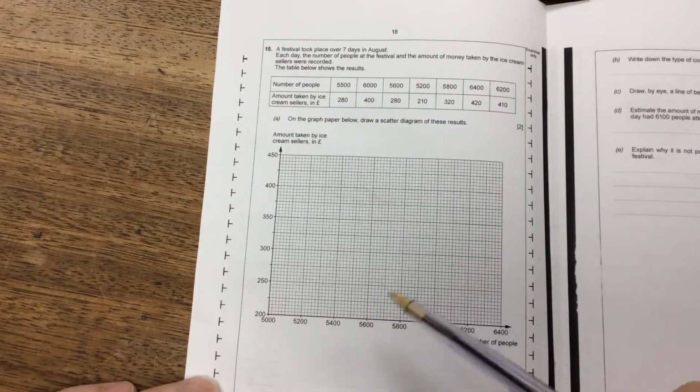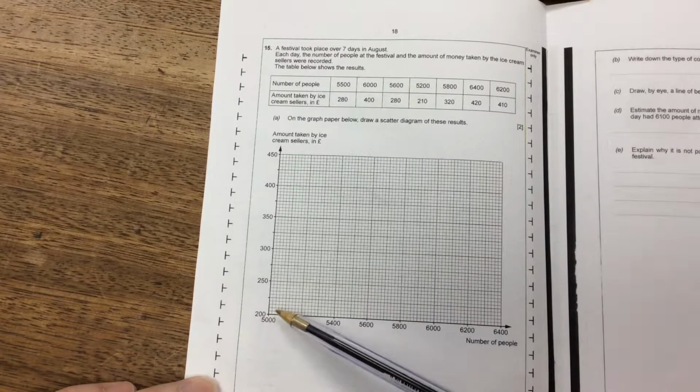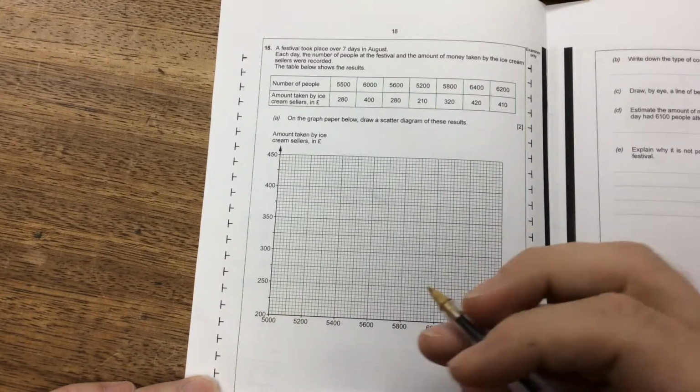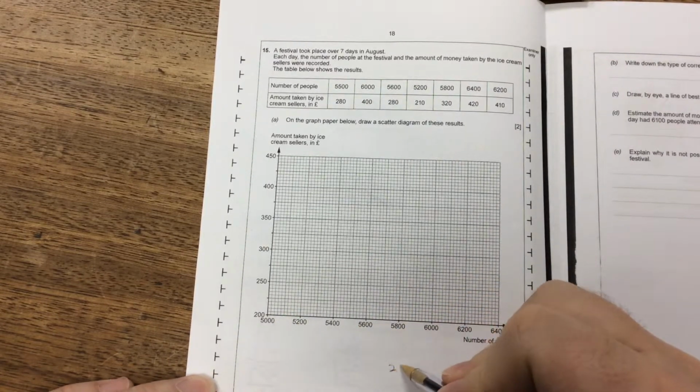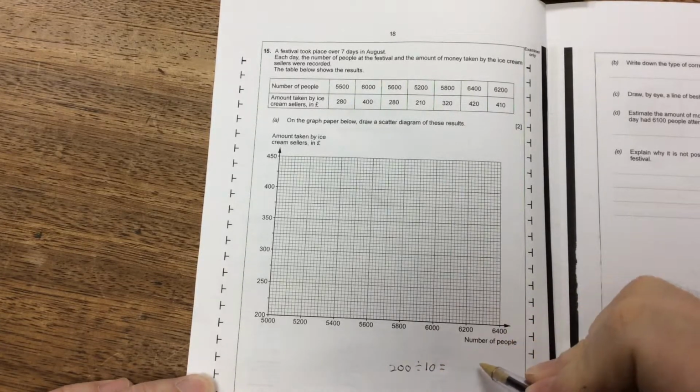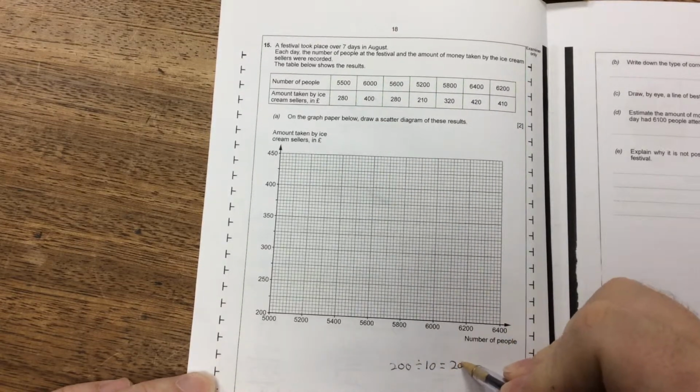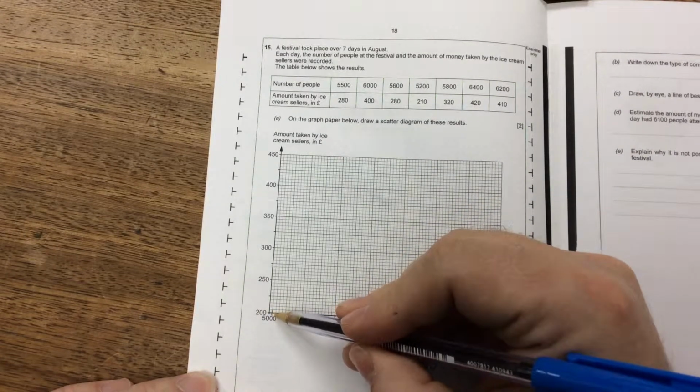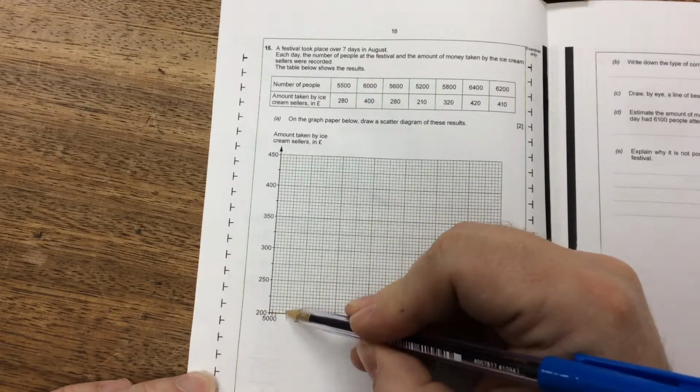Right, first thing you need to do with these graphs is work out what the scale is. Going across, 200 represents 10 squares. So 200 divided by 10 is 20. So every square going across is going to be 20.